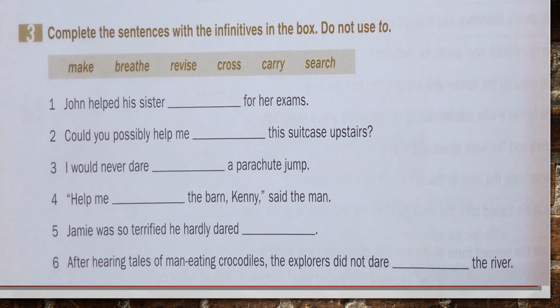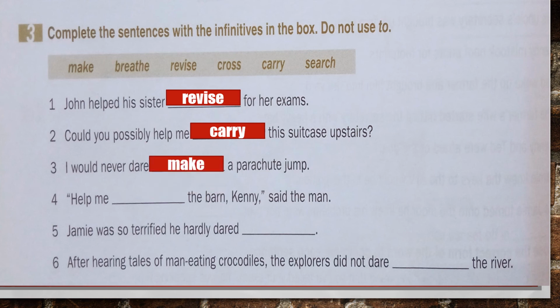John helped his sister revise for her exam. The next: Could you possibly help me carry this suitcase upstairs? I would never dare make a parachute jump. I am not brave enough.